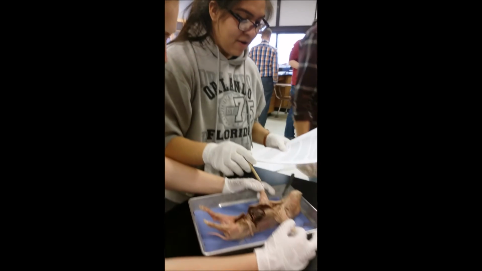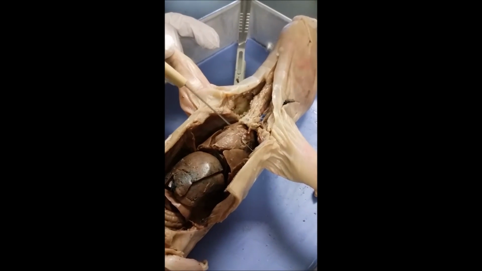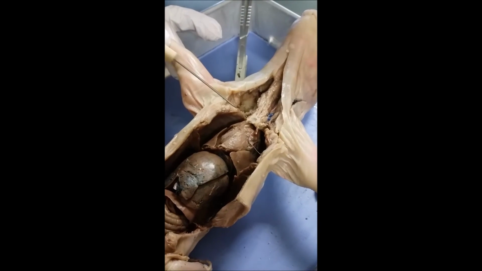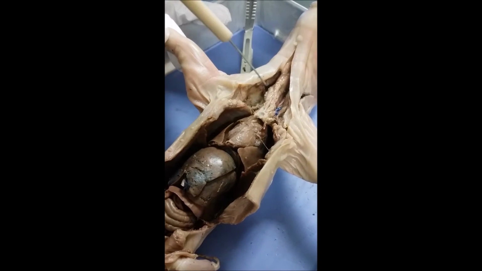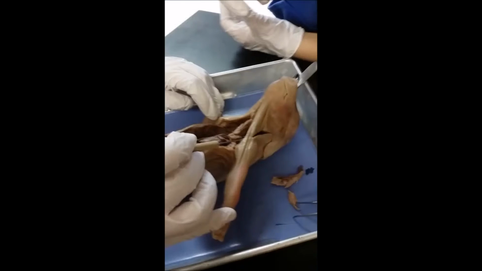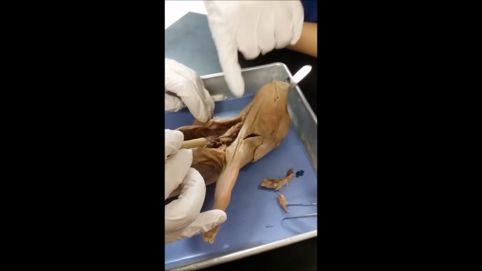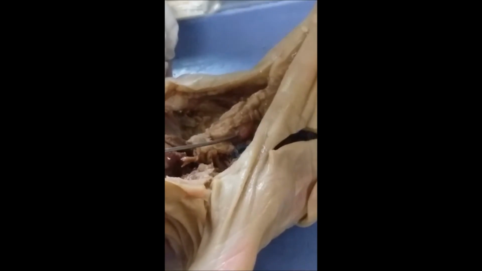Okay, so first we found the thymus gland, which is right here, which partially covers the anterior portion of the heart and extends along the trachea to the larynx up here. Here we have the thyroid gland. It's a small, solid, reddish oval mass on both sides of the neck.